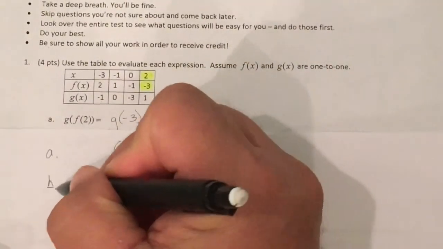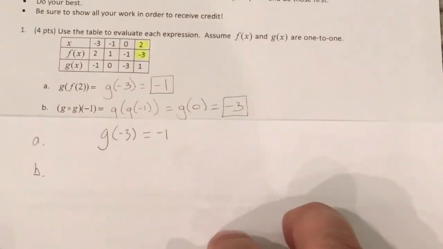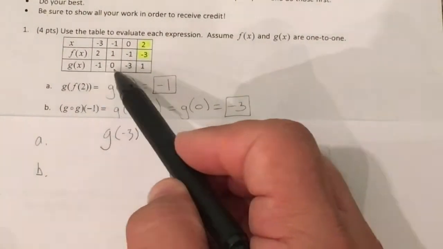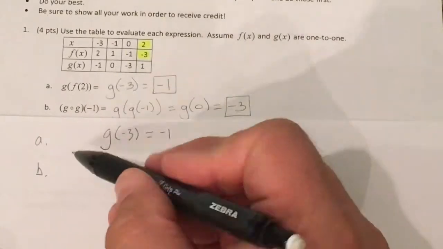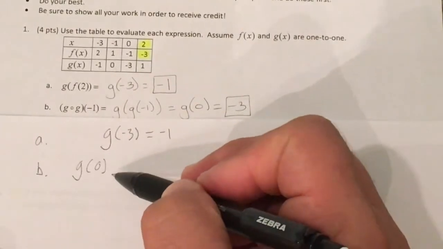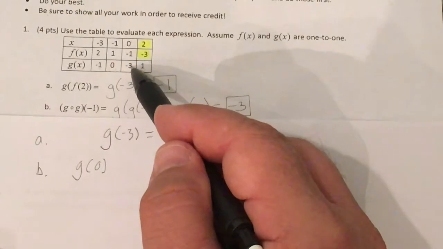And that was a. For b, it's g of negative 1. So now I'm going to find g of negative 1. So g of negative 1 is 0. That means I next have to find g of 0. G of 0, if I go across zeros there, g of 0 is negative 3.